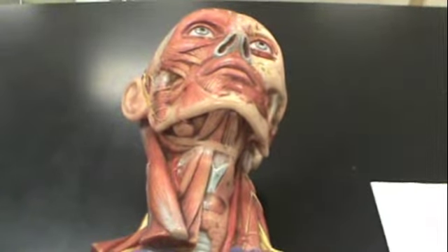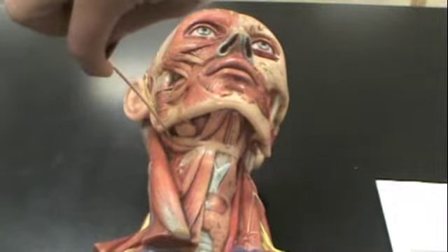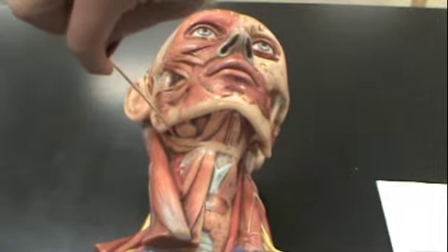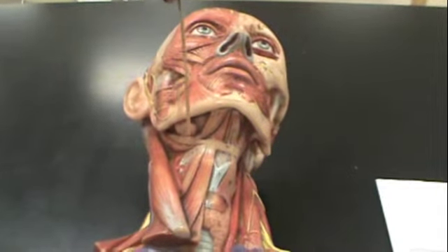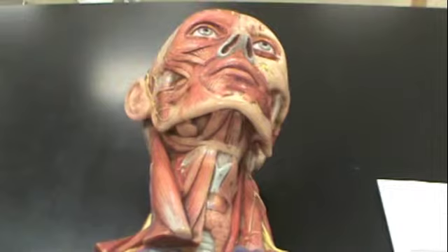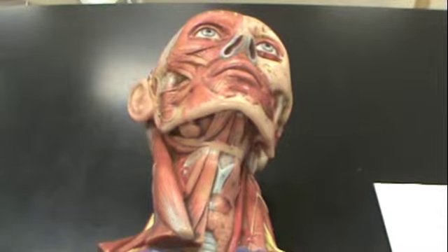The next muscle is the stylohyoid, and it's above the posterior portion of the digastric. The insertion of this muscle is the hyoid bone, and the origin is the styloid process of the temporal bone. The action of this muscle elevates the hyoid.